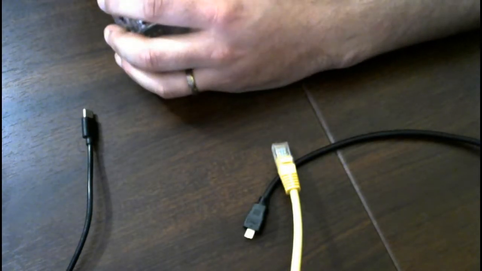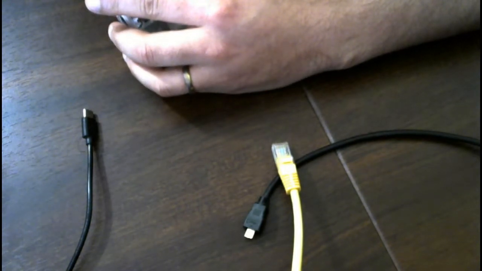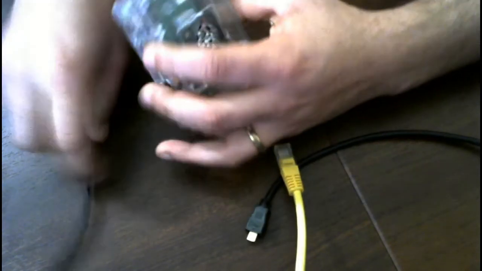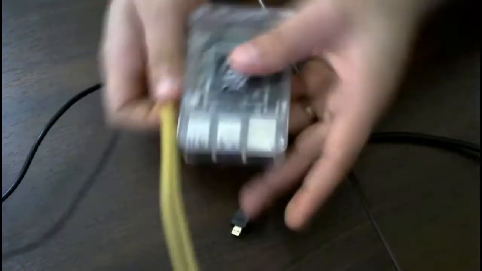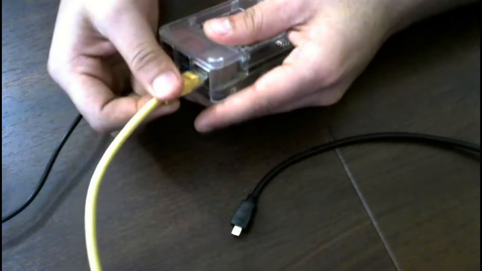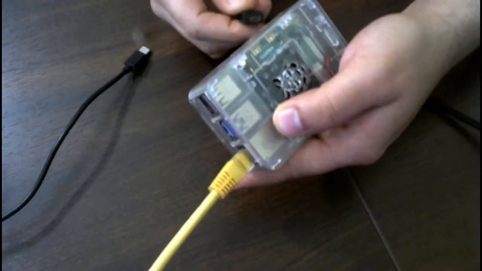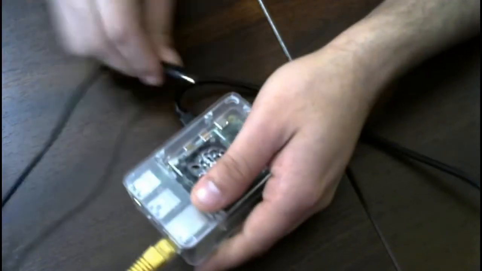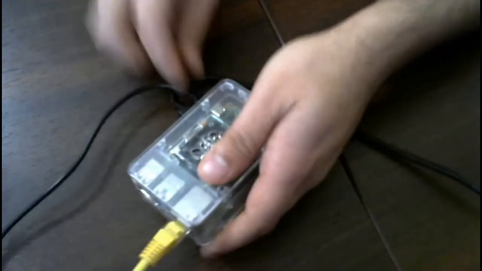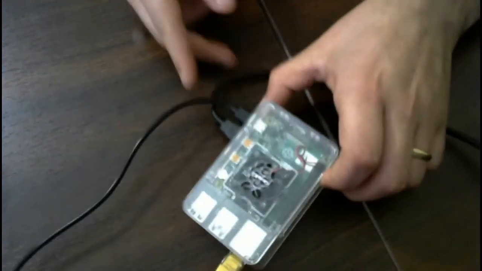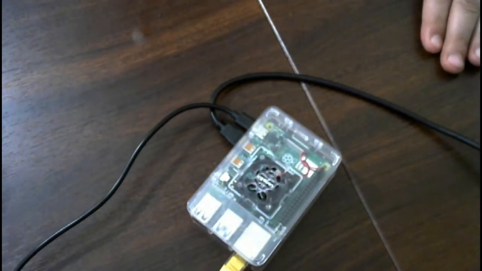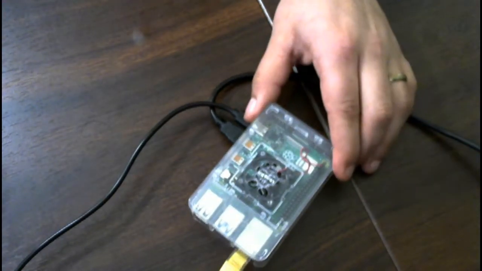So let's get this Raspberry Pi ready and boot up. Okay, now it's ready to go. I have everything hooked up and the micro SD card inside it. Now let's boot this thing up.